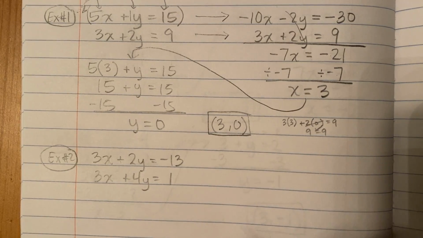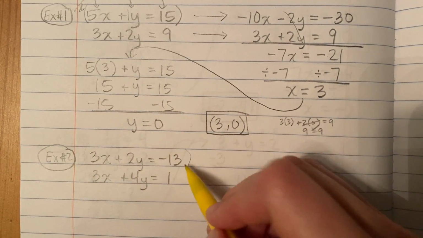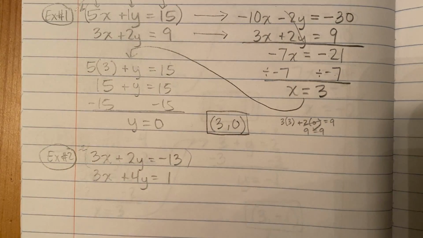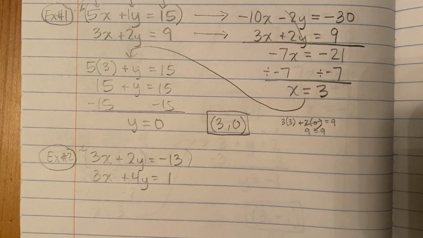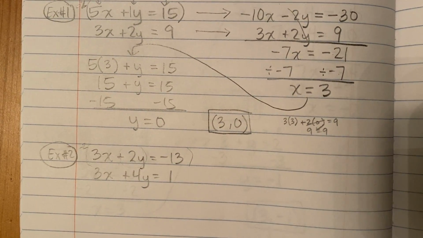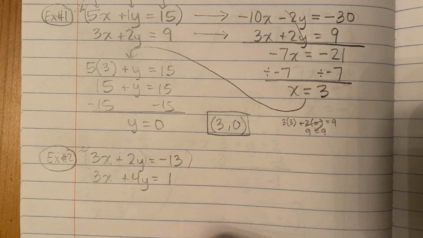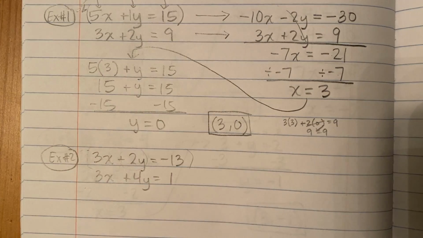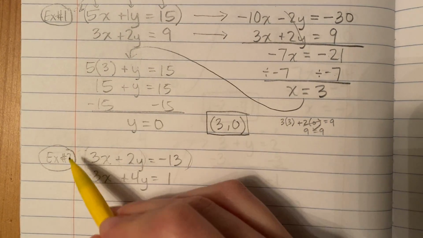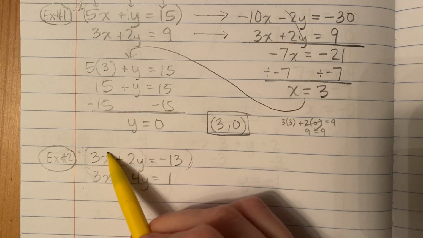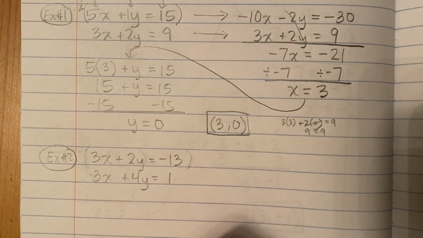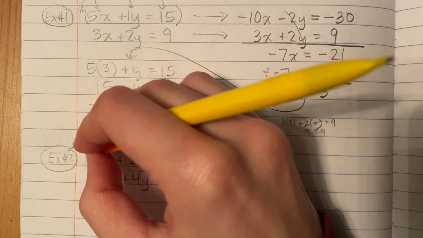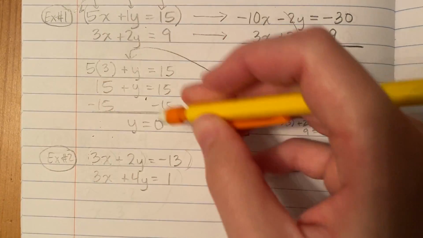Don't write anything for just a sec. So I could do this, right? I could say, I'm going to multiply this top equation by negative 2. And that would make this a negative 4, and the y's would eliminate. I could do it that way. Another option is I could multiply either of these equations, this one or this one, by negative 1. If I multiply this by negative 1, I'd have a negative 3 and a positive 3. Or I could multiply this one by negative 1, and I would have a negative 3 down here and a positive 3. So here we have a lot of options.